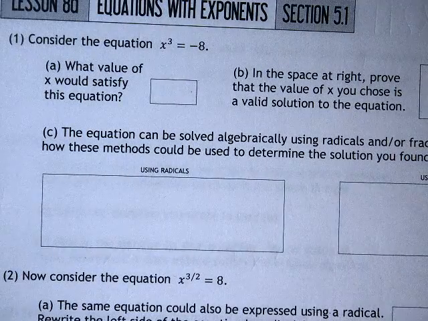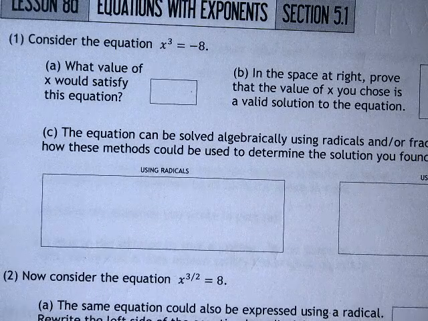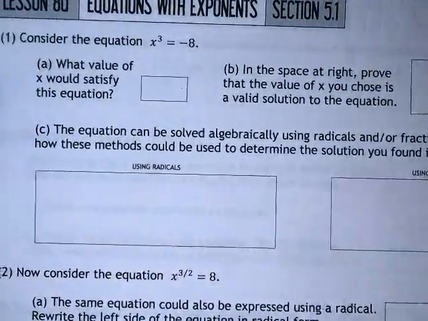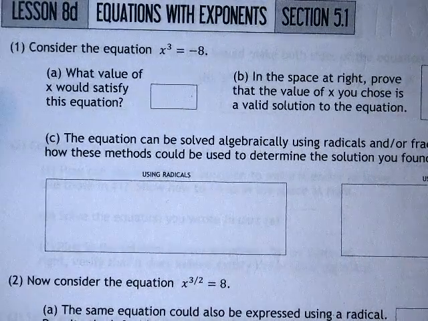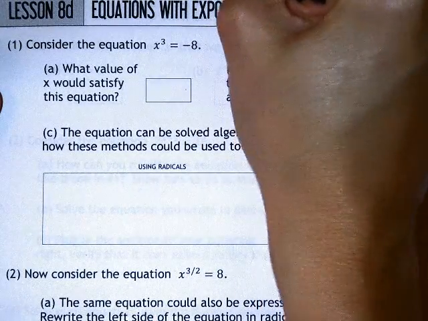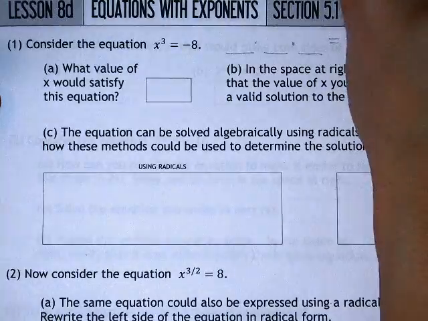For example, in question number 1 it says, consider the equation x cubed equals negative 8. So when we want to think about which value of x would satisfy this equation, let's just think intuitively about what this equation is saying. It's saying that something cubed, or something times itself 3 times, would give us negative 8 as an answer.